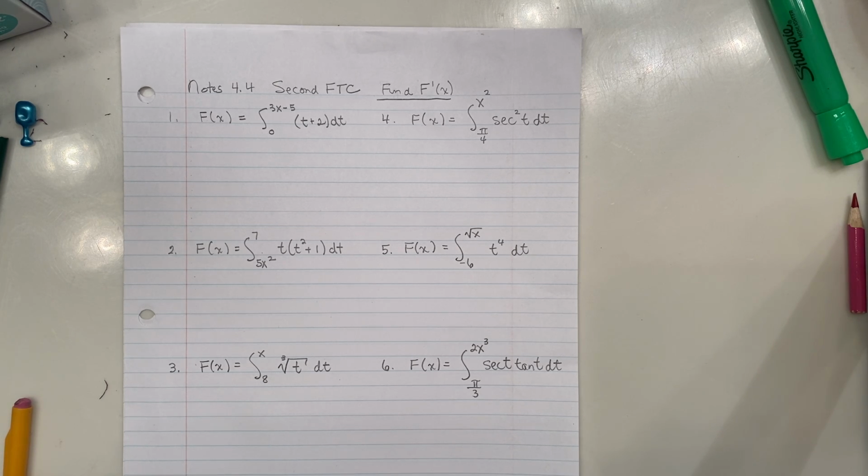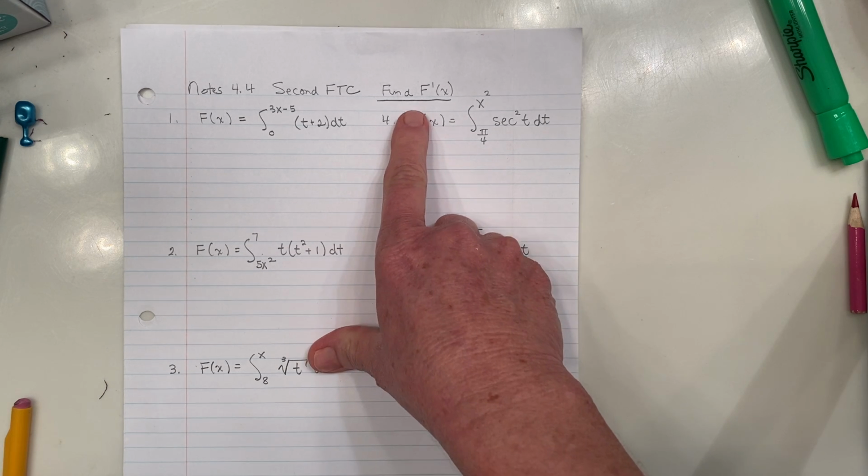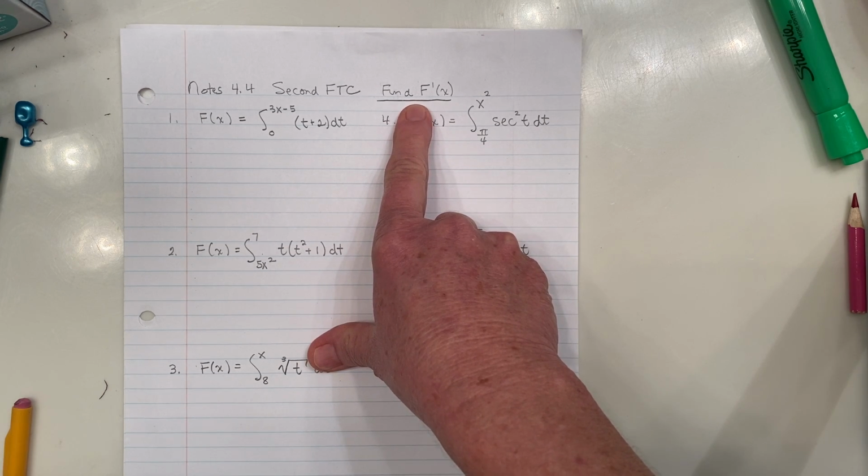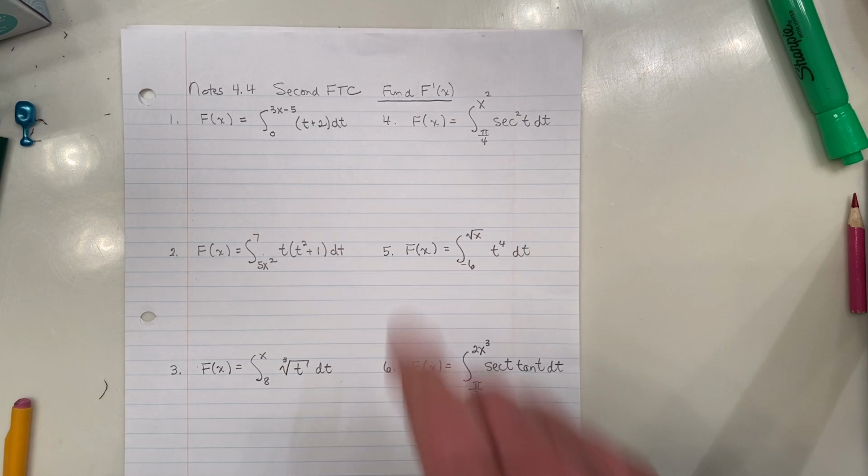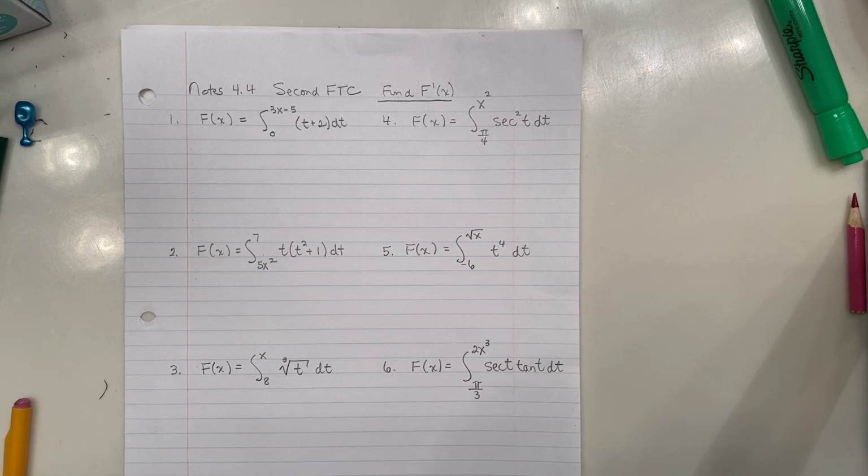All right, we have 6 problems, all of which are capital F of x equals an integral with a variable in one of the limit positions, either a or b, either the lower or the upper limit. So the other limit is a constant. We're asked for all 6 of these problems to follow the same set of instructions. Let's find F prime of x for all 6 of these problems.